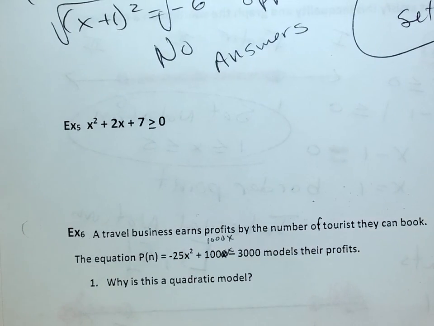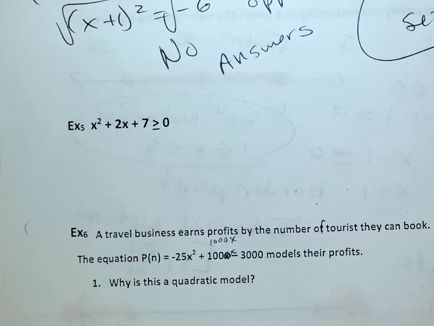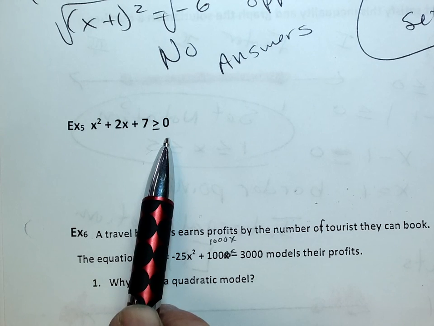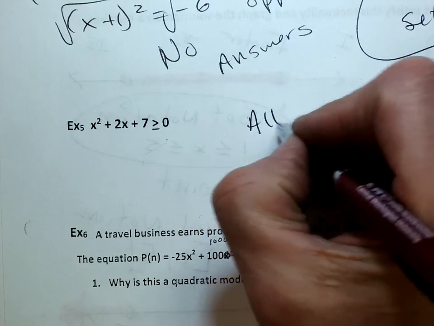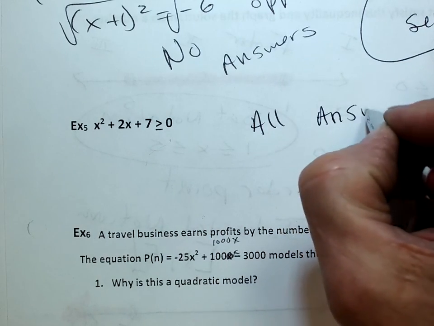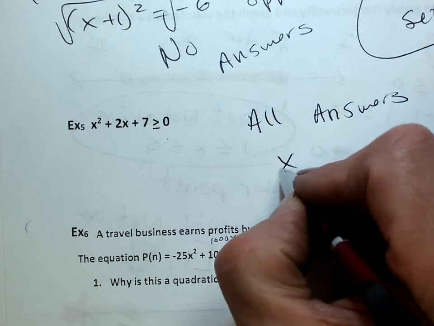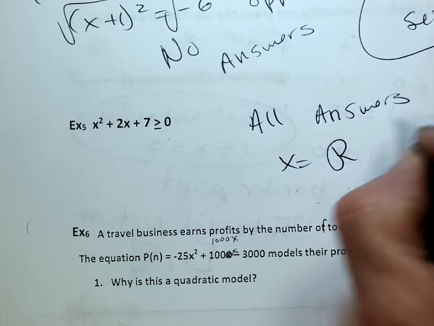This one's different, because no matter what number you put in, it'll always be bigger than 0. This one's all answers. x equals all real numbers.